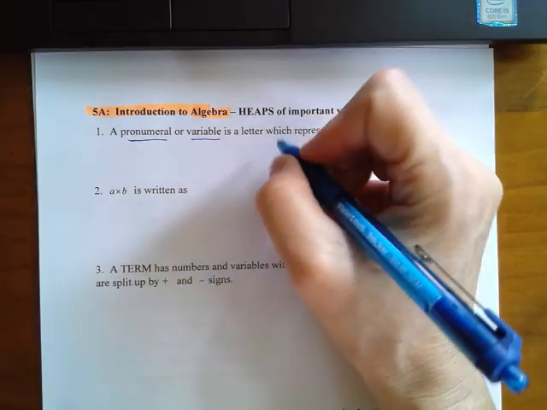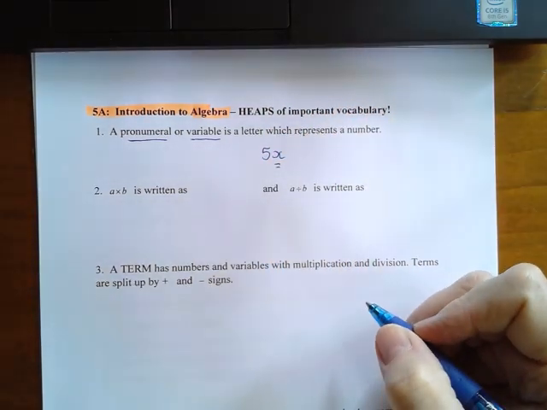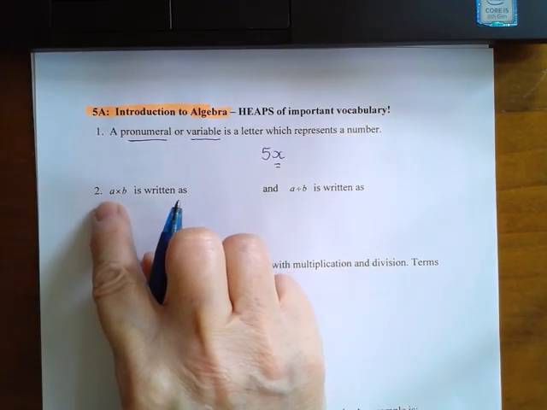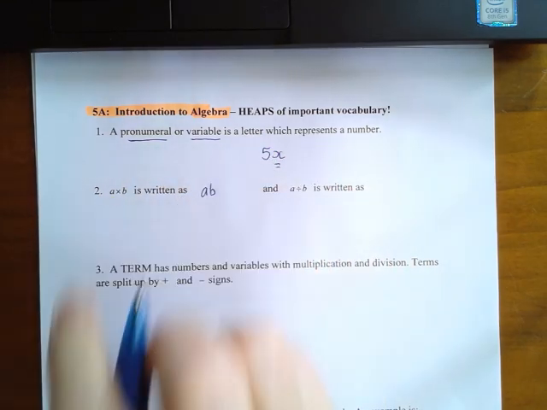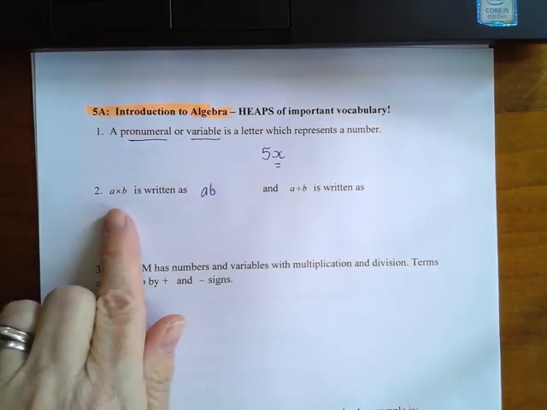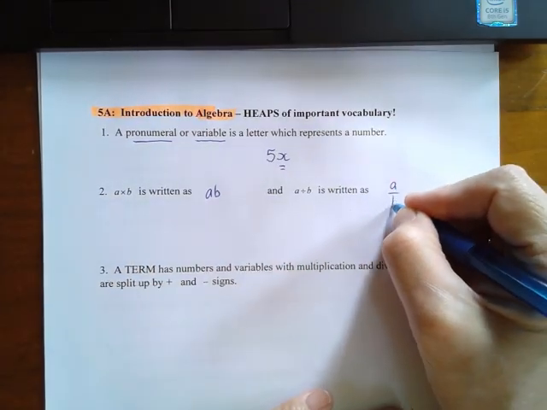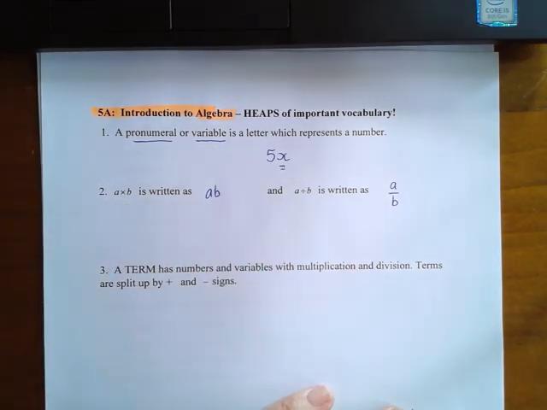So you've seen 5x written. X is just a number that's sitting there next to the 5 being multiplied. On that note, A times B is written as AB. We don't write that times sign anymore because we don't want to get it confused with an X. And A divided by B in algebra is written as A over B as a fraction. So we don't use the times sign or the divide sign anymore now that we're in algebra.